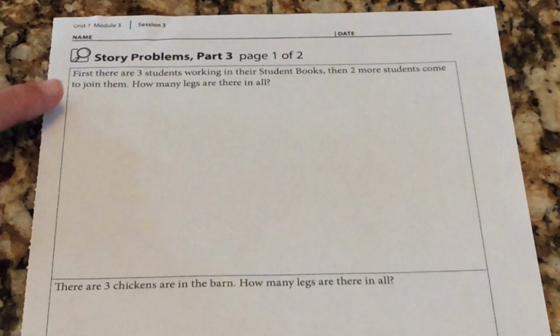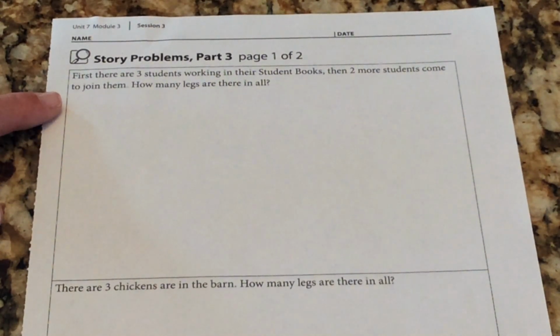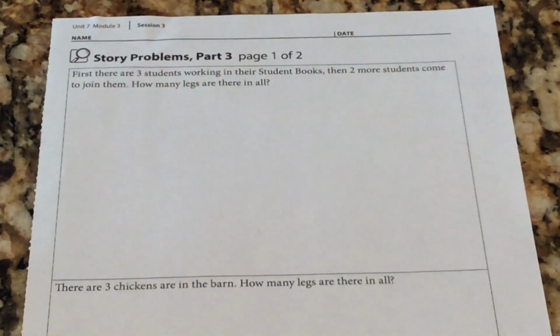The first one says, first there are 3 students working in their student workbooks. Then 2 more students come to join them. How many legs are there in all? Okay, well, let's think about how many legs a student, so a kid, has. How many legs do you have? Look down. 1, 2.